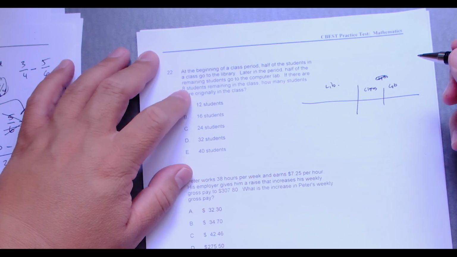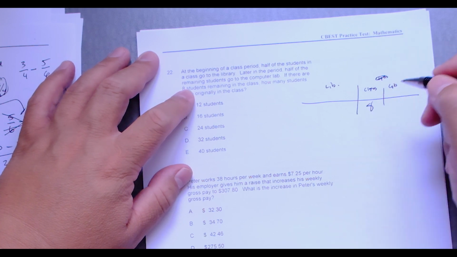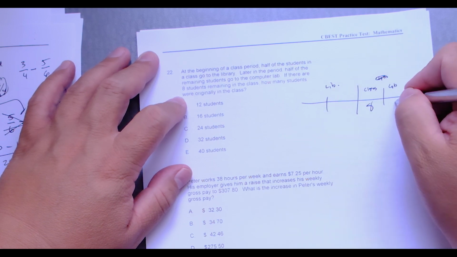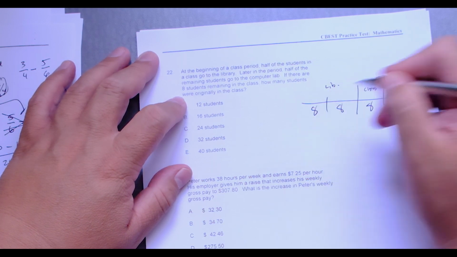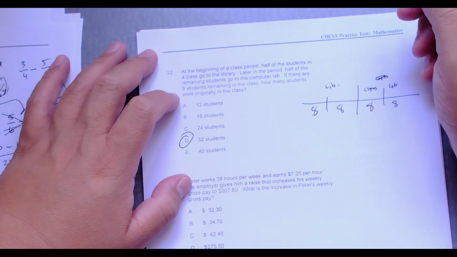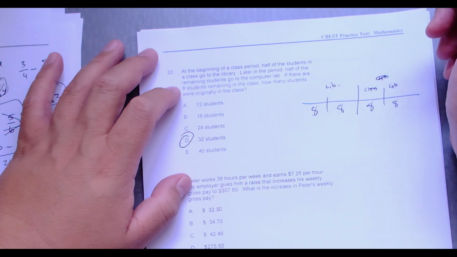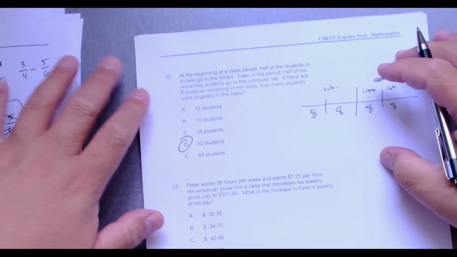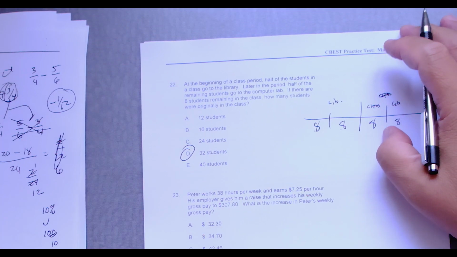If there are 8 students remaining in class, how many students were there originally? Well, there's 8 in the lab, 8 here, 8 here. That's 16, 32. 32 students, okay? You don't need to do a formula or anything. Just write it out and go.